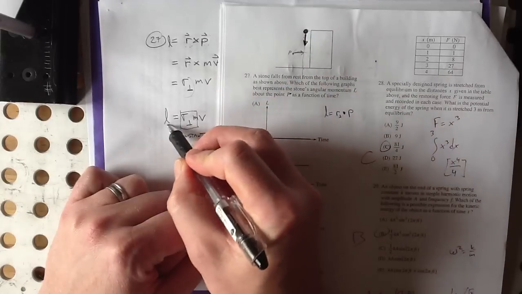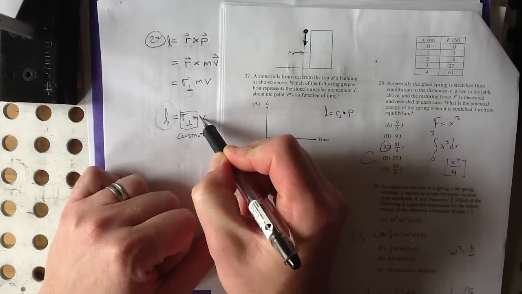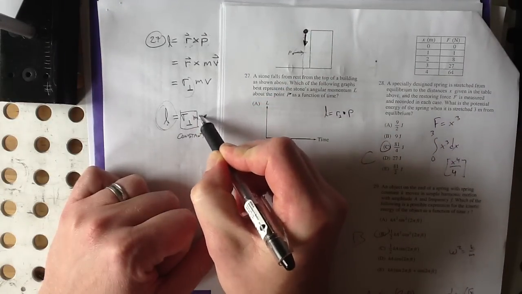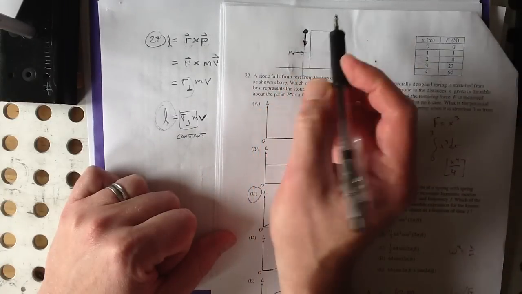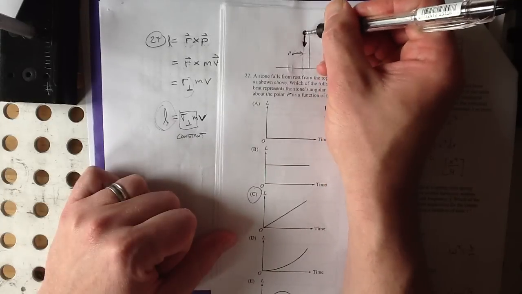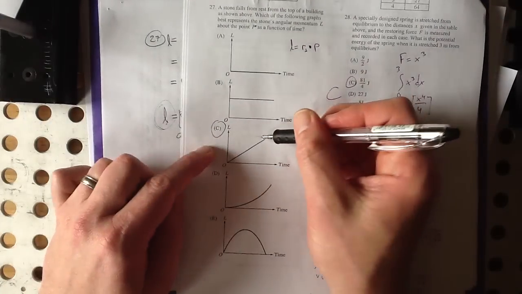So a graph of angular momentum is going to look like a graph of velocity. And what would the velocity look like? Well, the only force acting on it is gravity, so it would have a constant acceleration. And that looks like C.